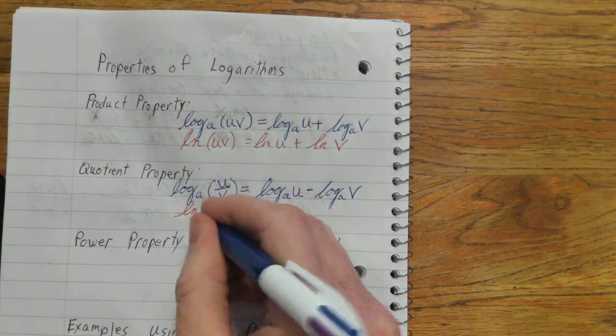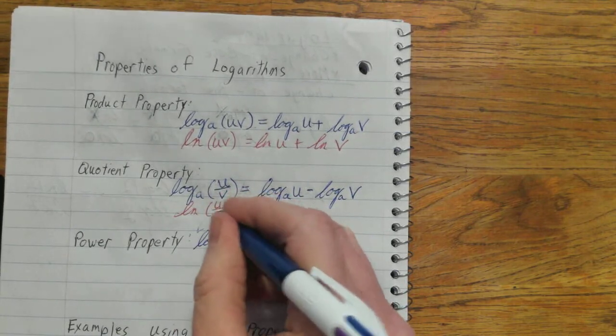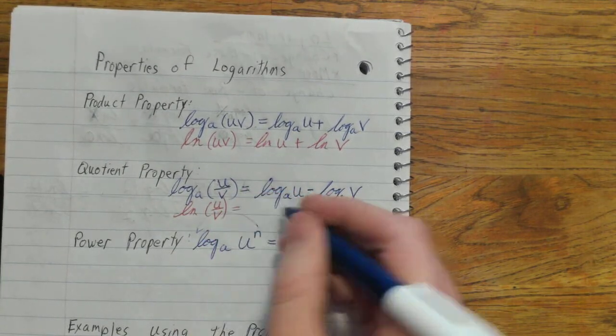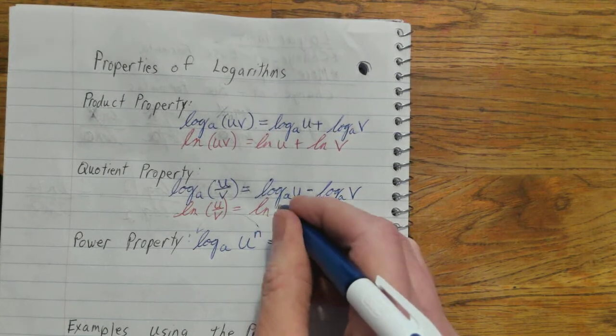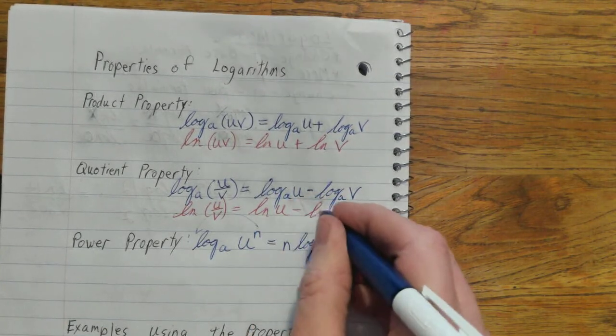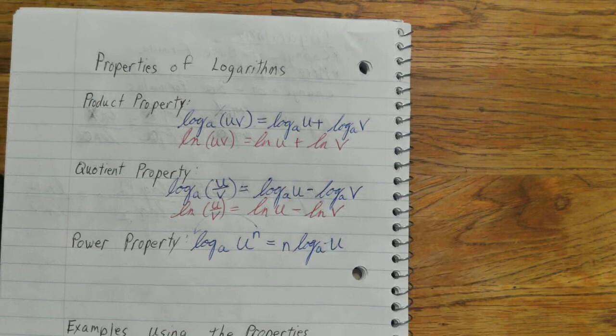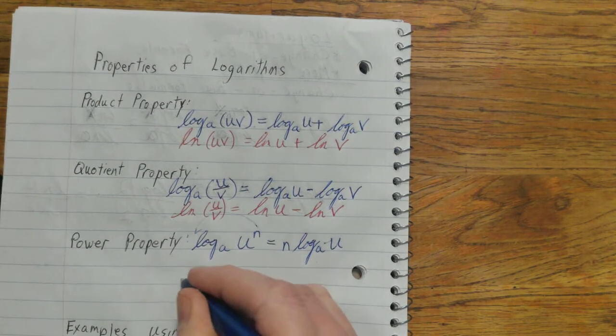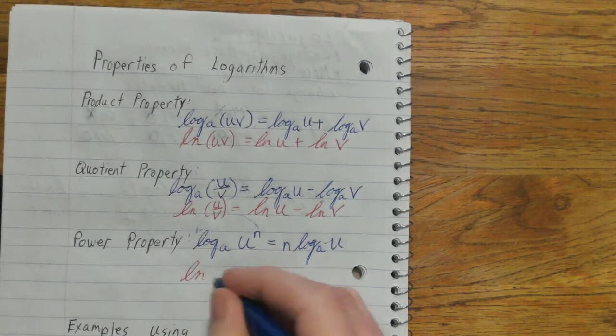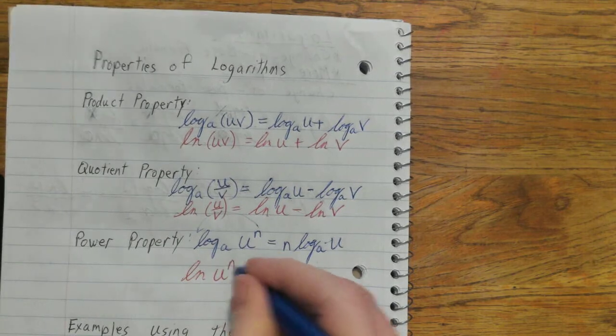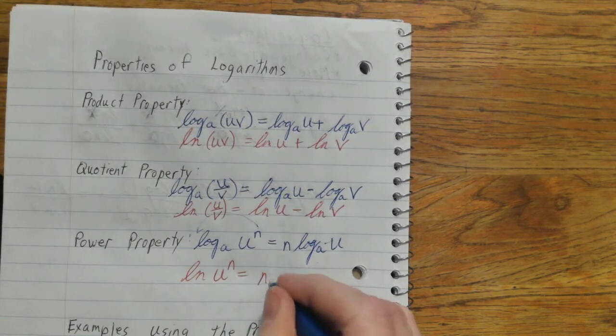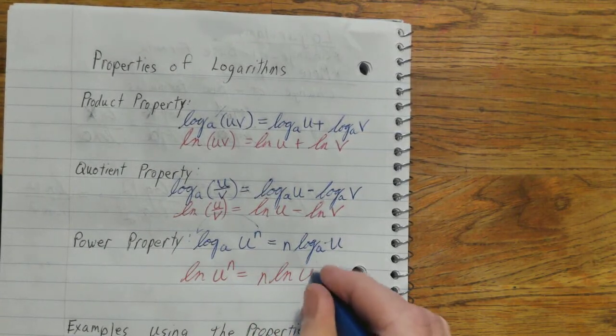The natural log of u divided by v is equal to the natural log of u minus the natural log of v. And the natural log of u to the power of n is equal to n times the natural log of u.